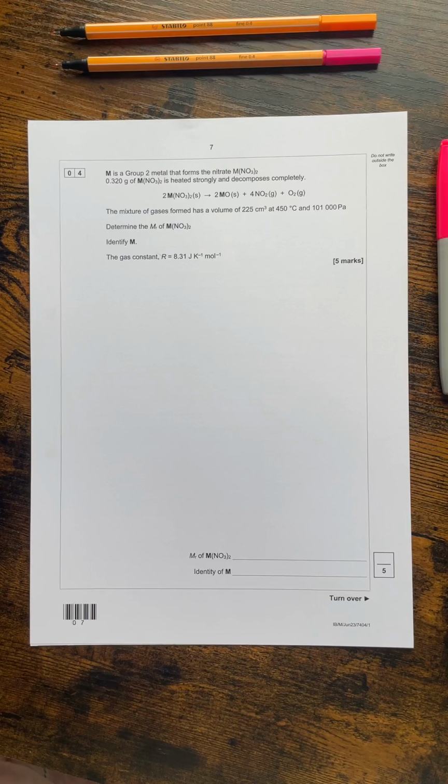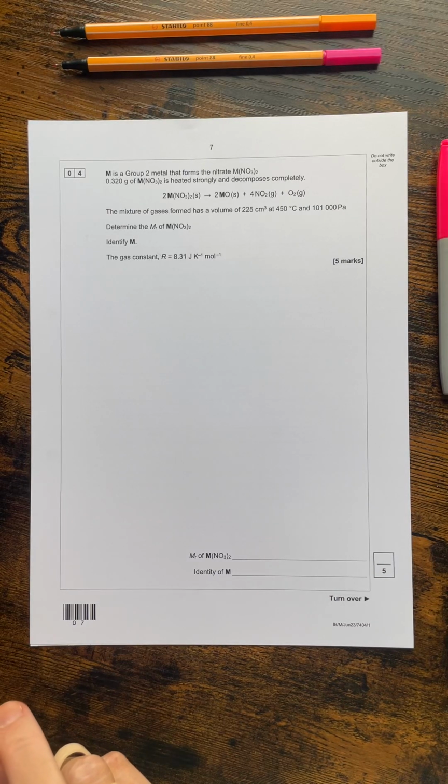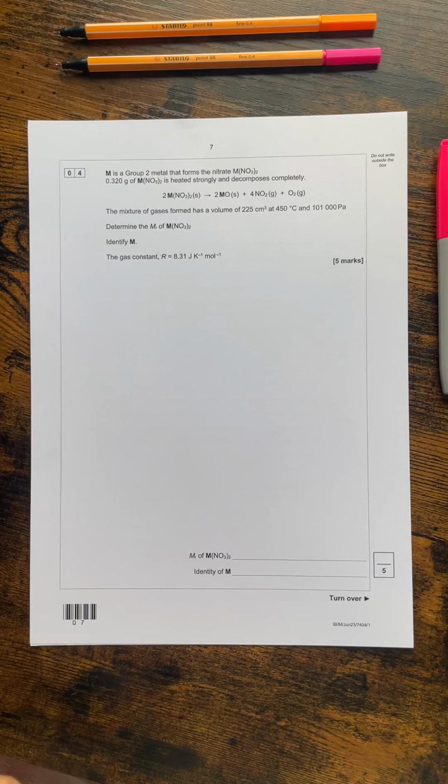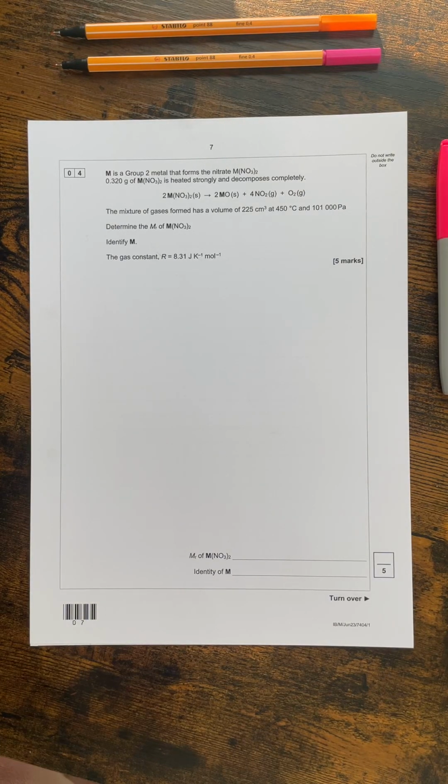So this first question that I'm going to do in this video is from the 2023 AQA AS level paper, and the question that I've chosen, question 4, is an ideal gas calculation, but we're also having to use reacting mole ratios in here as well. We're also having to use moles, mass and MR in here as well, and then we're going to have to identify what one of the components of our starting compound is.